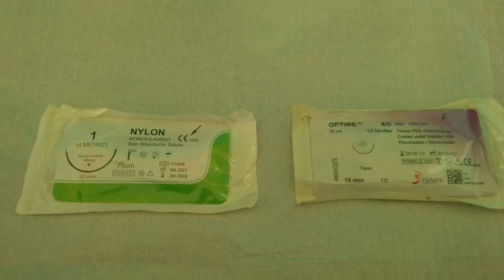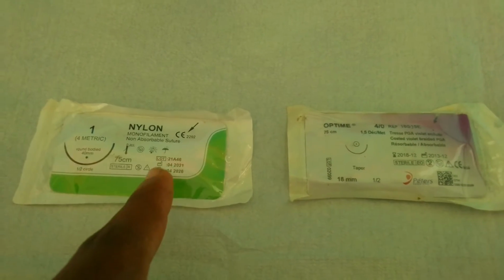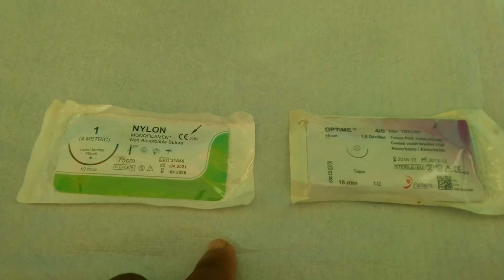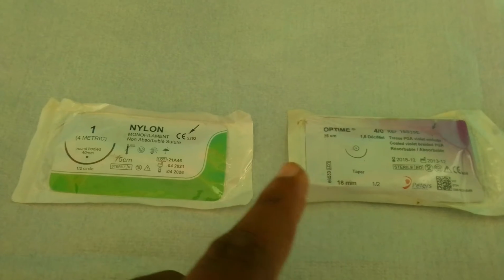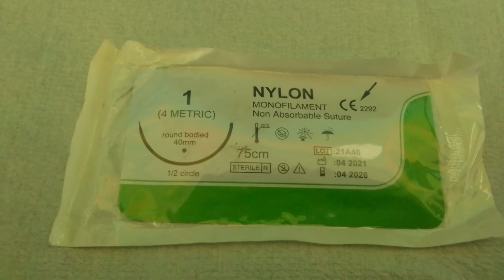In this tutorial, we are going to see sutures. You need to know that there are two main types of sutures: non-absorbable sutures and absorbable sutures. Now, you have to give the characteristics of each of them. So, we start with the first one, the non-absorbable suture.